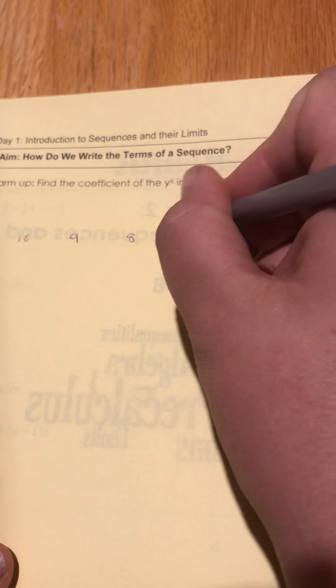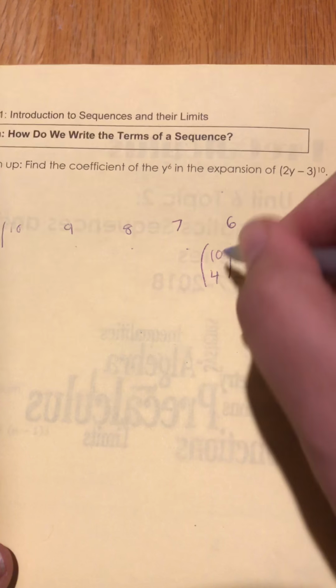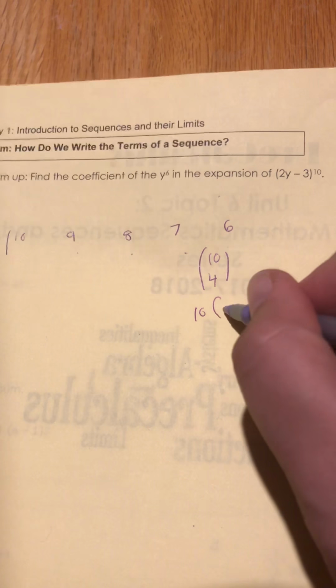All right. It wants to find the coefficient of the y to the 6th term in that expansion. So we want the y to the 6th term. It's going to go from the 10th power to the 9th to the 8th to the 7th to the y to the 6th. Normally this starts at 0 out of 10, 1 out of 10, 2 out of 10, 3 out of 10. So this would be 4 out of 10, or 10 C4.